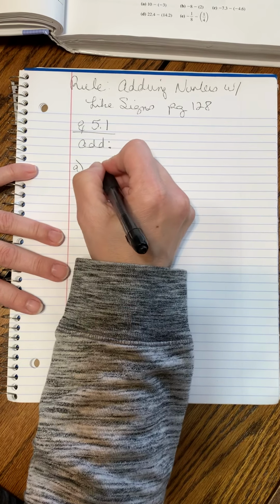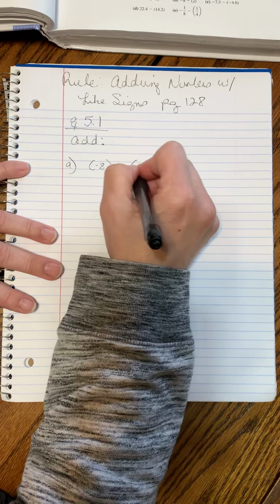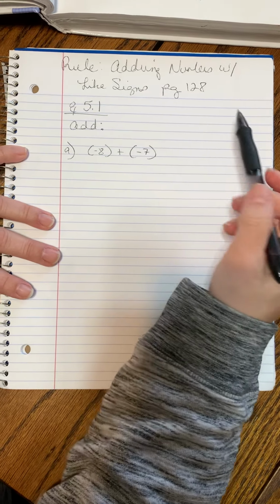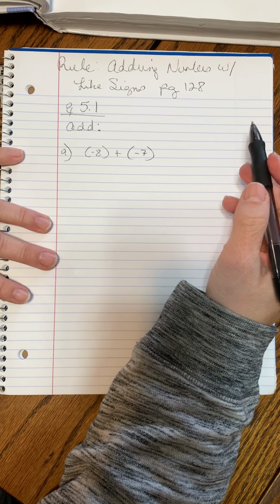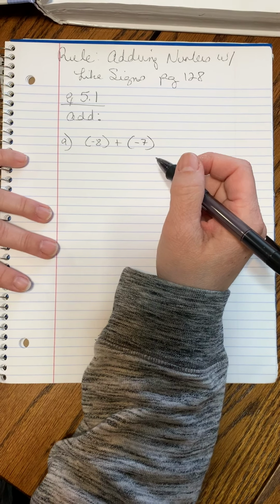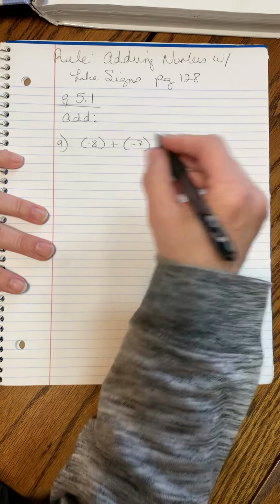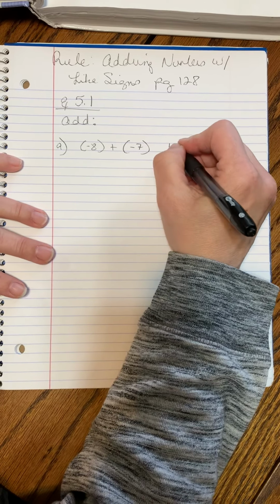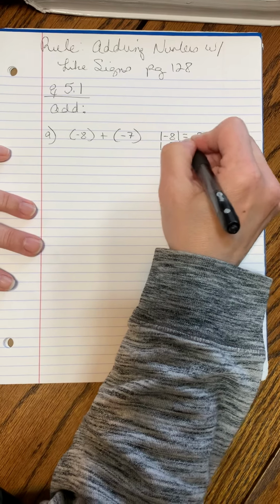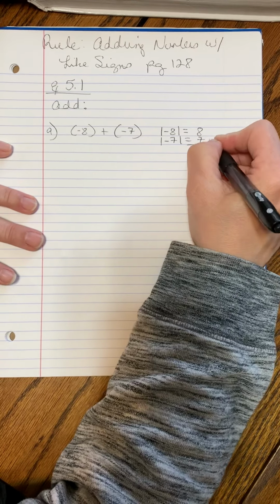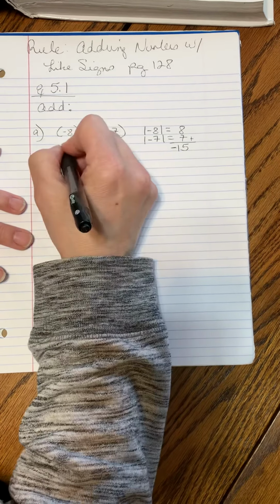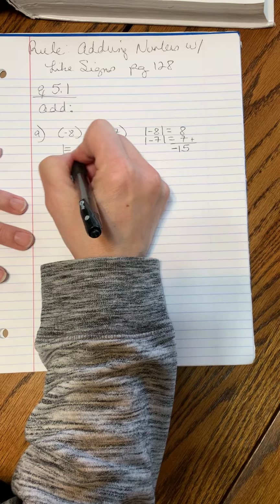A gives us -8 plus a -7. If we read the rule, adding numbers with like signs, it tells us to add the absolute value and apply the common sign. So what we would do is the absolute value of -8 equals 8. The absolute value of -7 equals 7. We would add those and apply the common sign, which is -15. So the answer is -15.